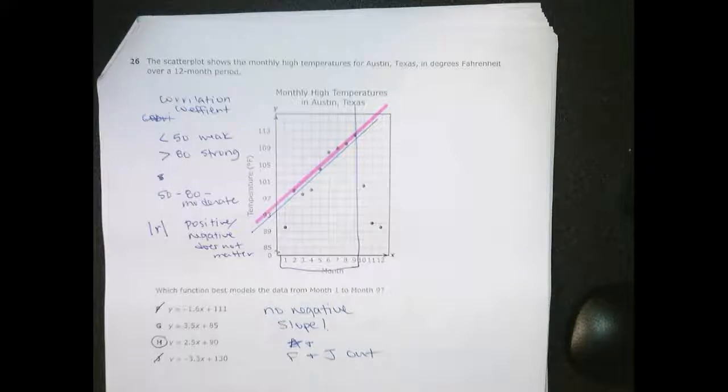Now that blue line is the one I use for all the points, and then the pink line I kind of made it fit better. And that's just my guess. It's really hard to estimate, the calculator is so much better. So I put that in. So I put all those data in, and I got H.